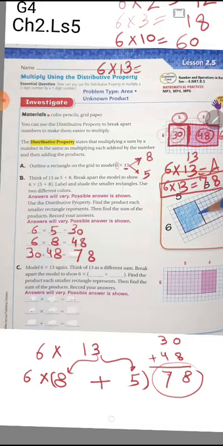Can I choose any other numbers? Yes, you can, not only 8 and 5. I can choose any numbers, but the addition of those numbers will be 13. So let's see here. Here I can choose 9 and 4. The addition of 9 and 4, what? You can break down 13 into 9 and 4, and 9 plus 4 equals 13.